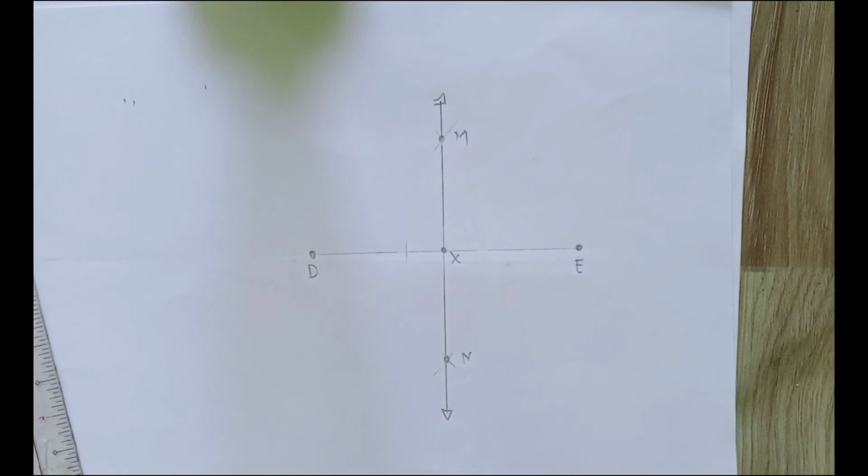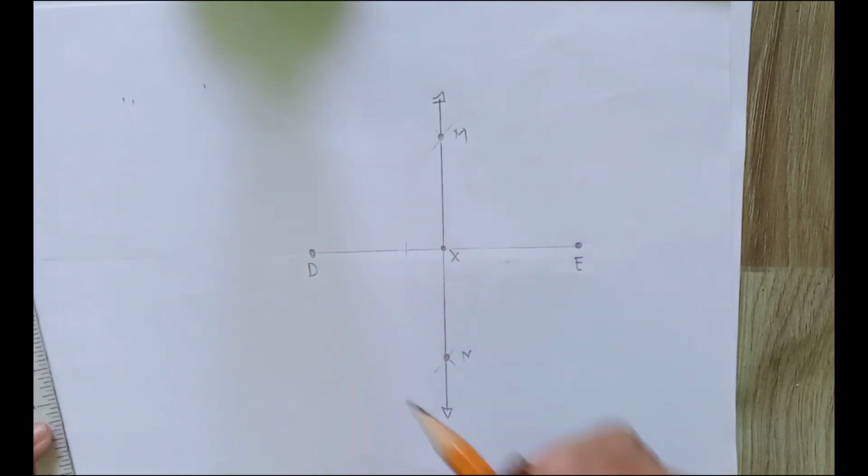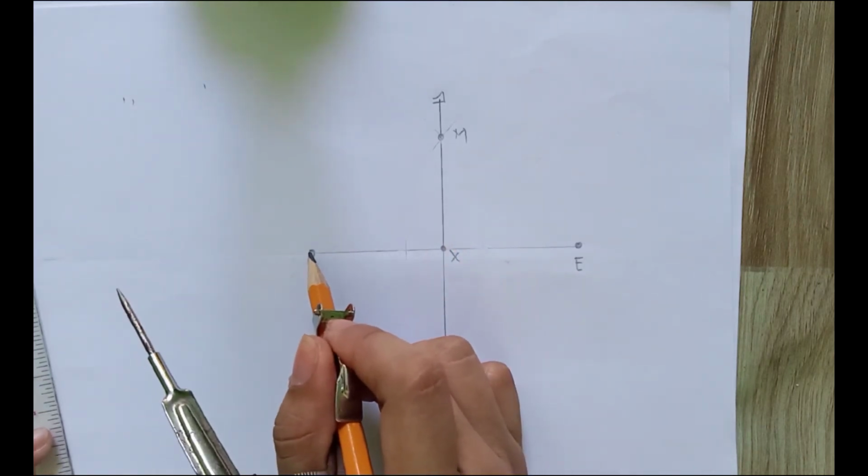So now we have step 3. Line MN is the perpendicular bisector of the segment DE, and the intersection of MN with DE is the midpoint X of DE.